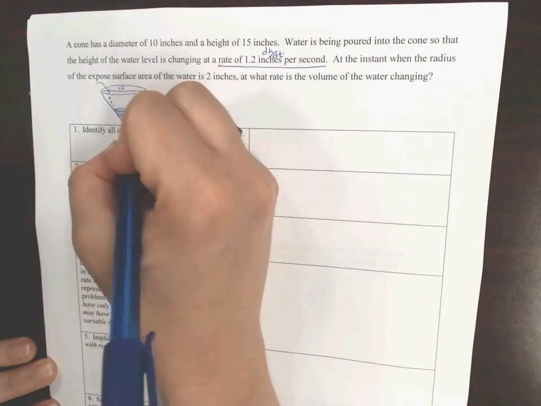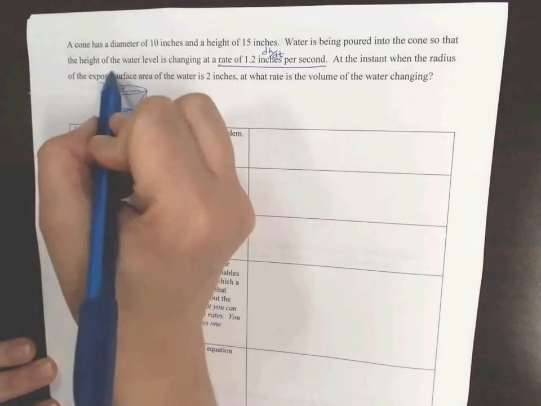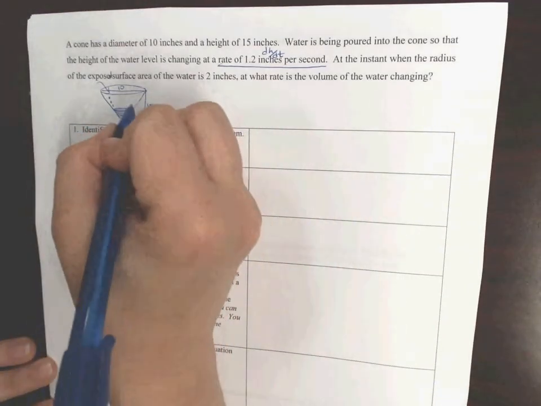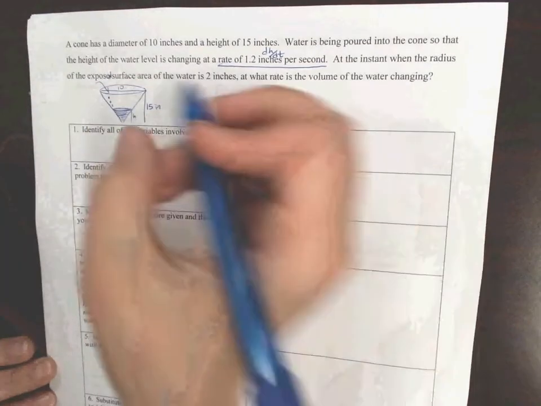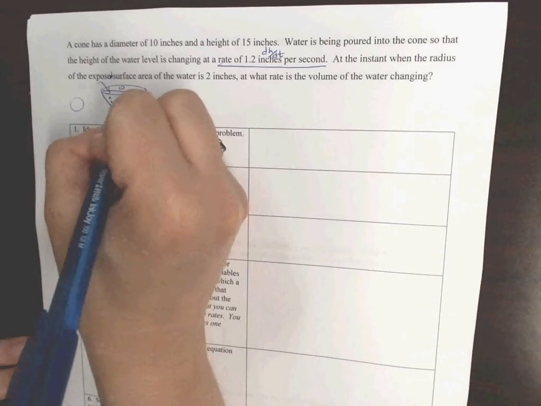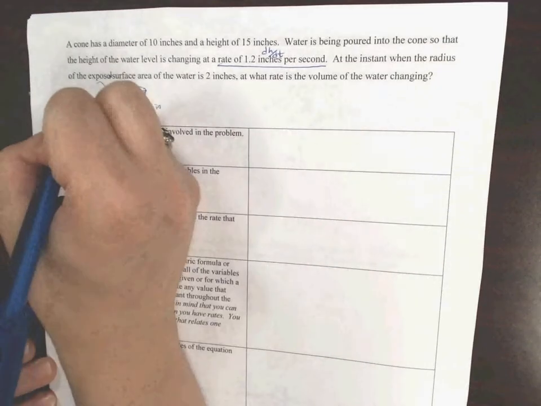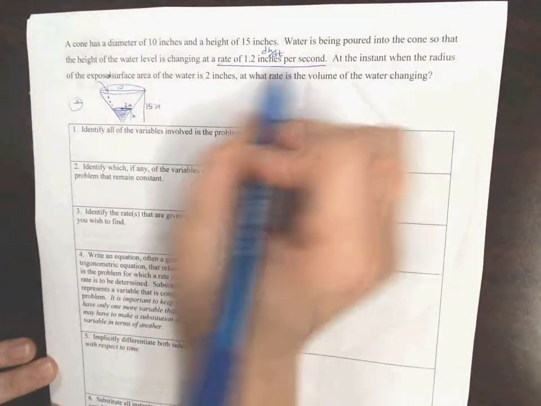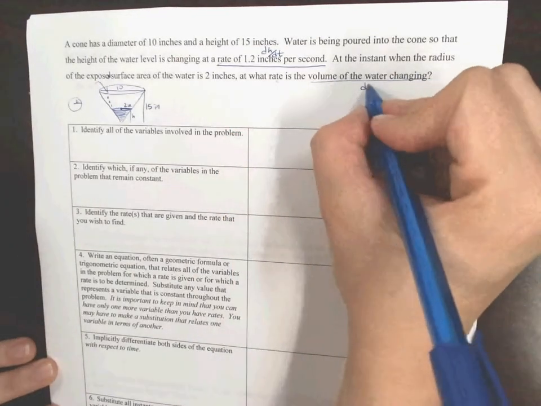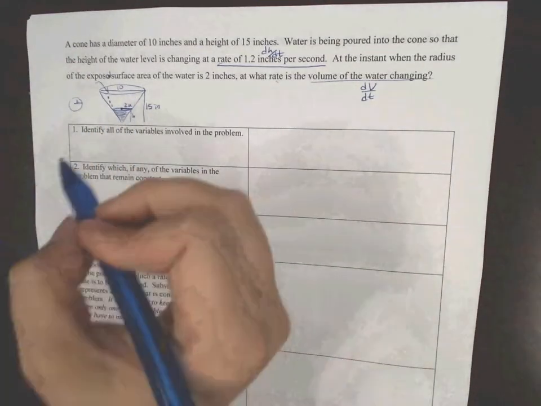All right, so I know the rate that the height of that water is growing, at the instant when the radius of the exposed surface area of the water is 2 inches. So if you look inside this cone and you're looking at just a circle of water, the radius of that exposed surface is 2 inches at this moment in time that we're going to look at. What is the rate of the volume of the water changing? The volume of the water. So I'm not being asked about the volume of the whole cone. I'm being asked about the volume of what's changing.